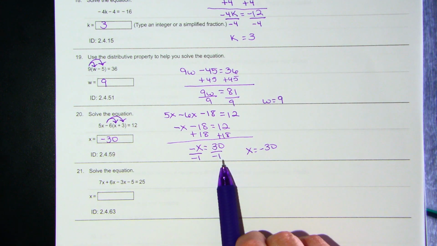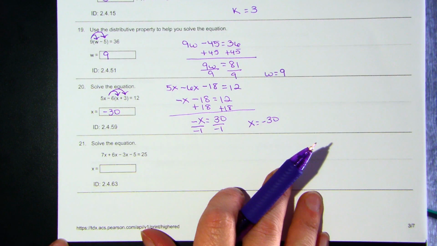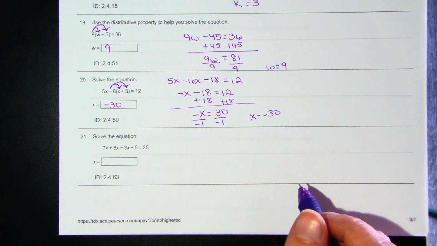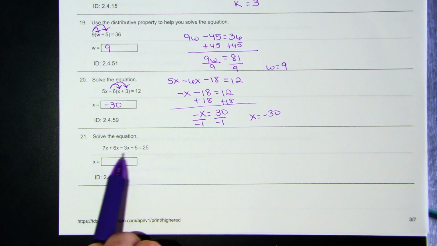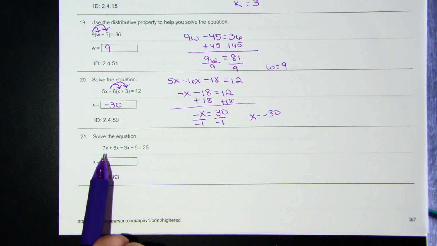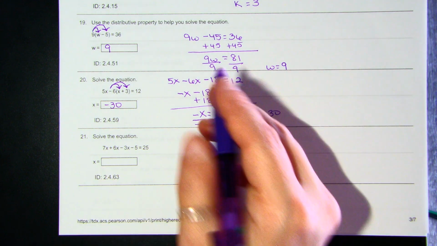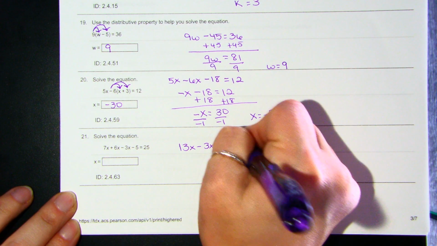So, all right, 21. I'm going to solve the equation. And right here, I have lots of like terms because I have a 7x and a 6x and a 3x. So I can combine those. 7x plus 6x is 13x. Minus 3x minus 5 equals 25. I still have like terms here though. And you could have done all this in one step if you're really good with that. But I was just showing you every step possible.